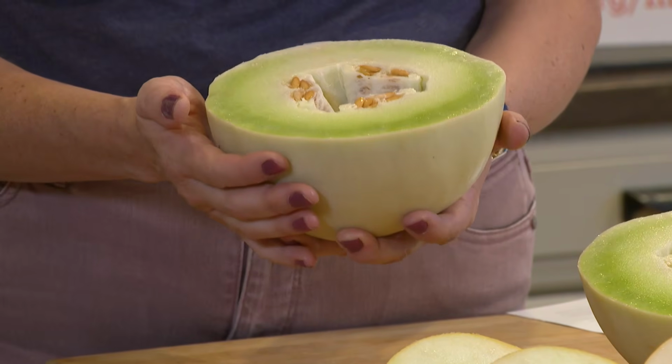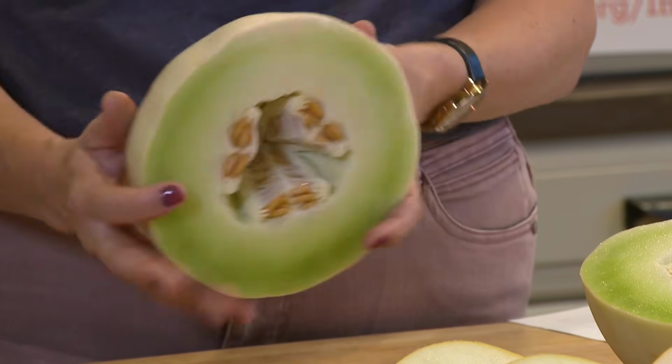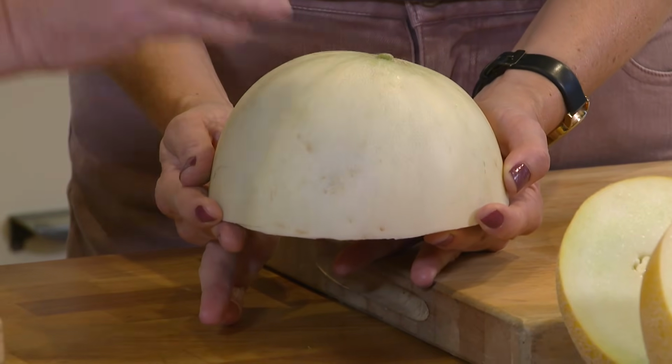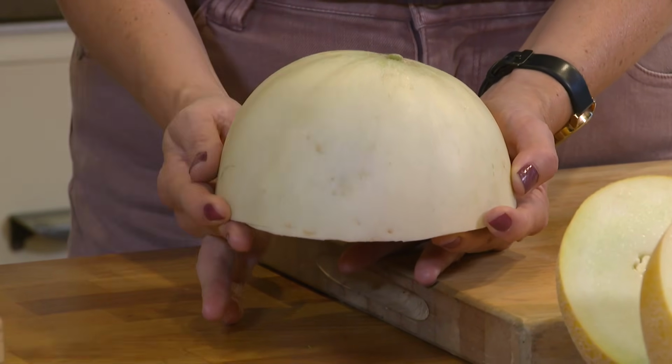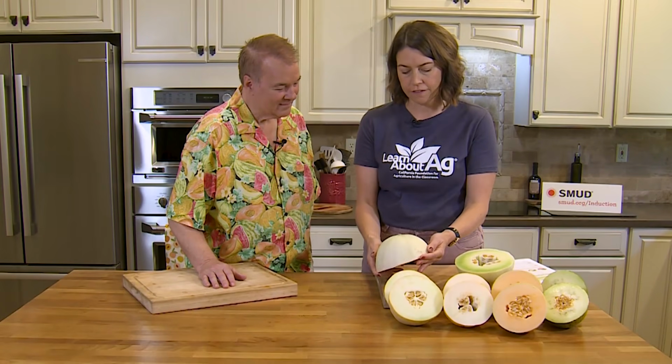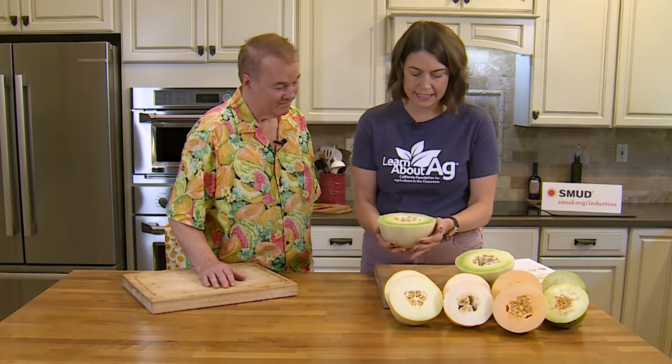And then what about the texture of the skin? What does it feel like to you? Oh, well, right now it's very smooth. Definitely. As it ripens, it'll get a little sticky. Yep, okay, great. And then is there anything else that you notice about this melon that might set it apart from other melons? It's nice and big. Okay, great. Size is another great way.